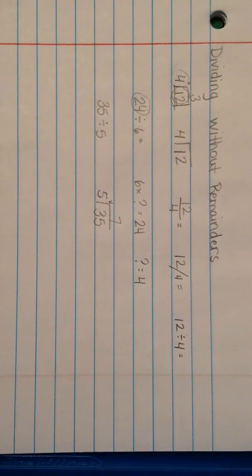This is doing simple division without a remainder, kind of using our multiplication facts. You're going to see a couple problems like this in your work as we begin working on division.